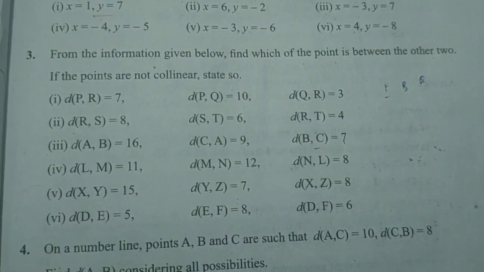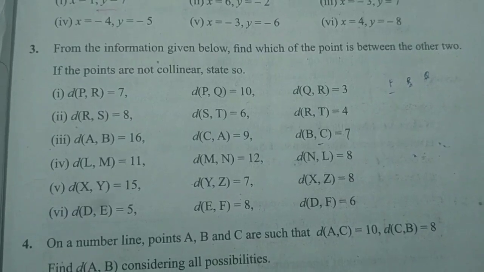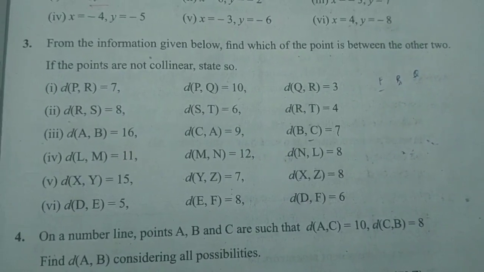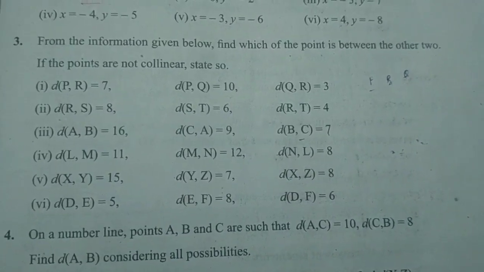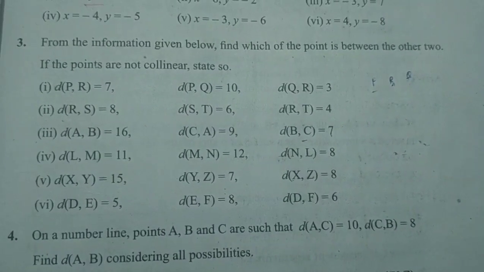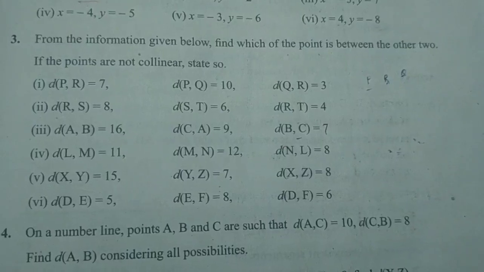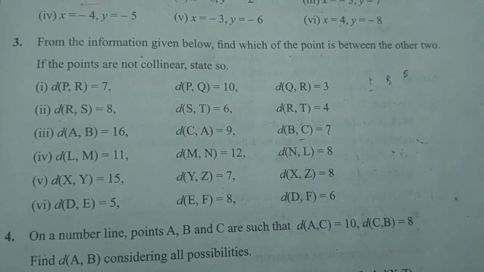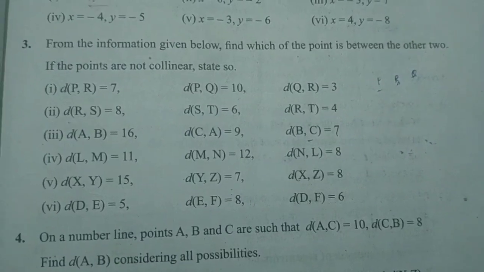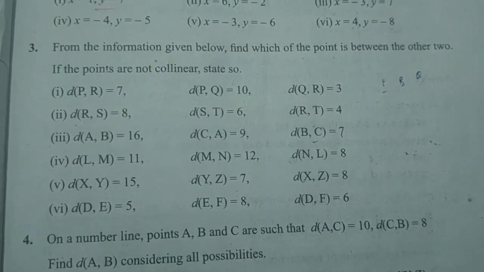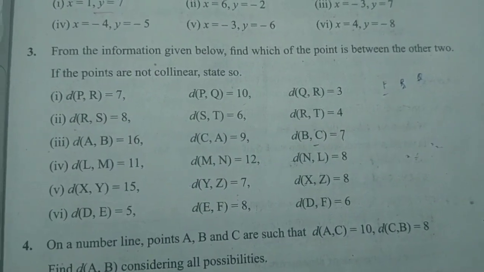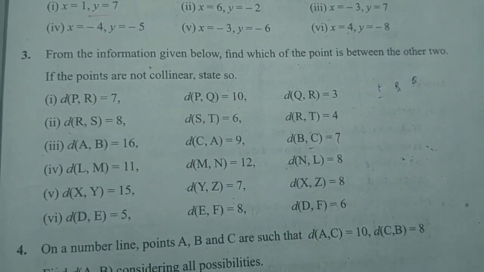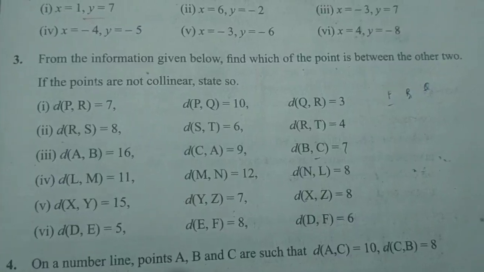Dear friends, with the help of information given below, find which of the points is between the other two points, if the points are not collinear. The first example which is given here: distance PR is equal to 7, distance PQ is equal to 10 and distance QR is equal to 3.